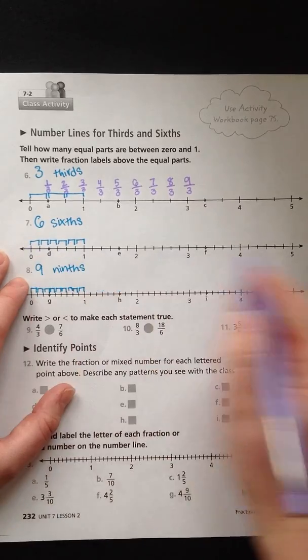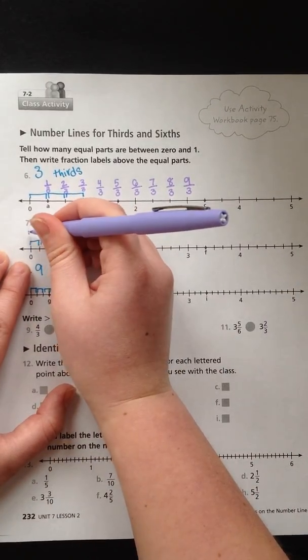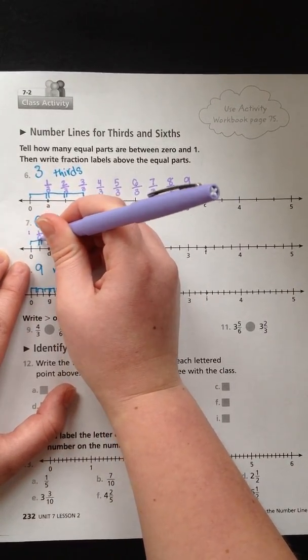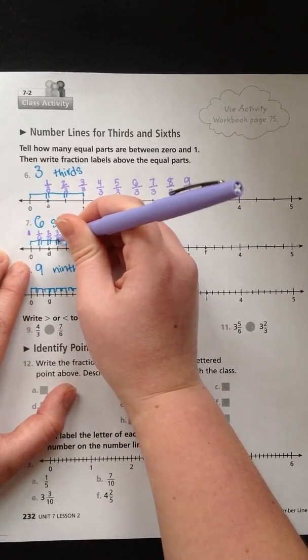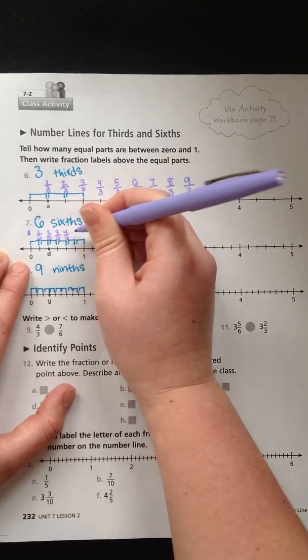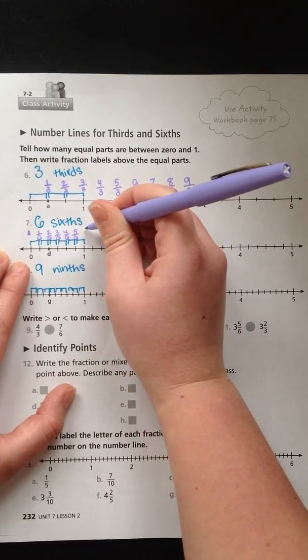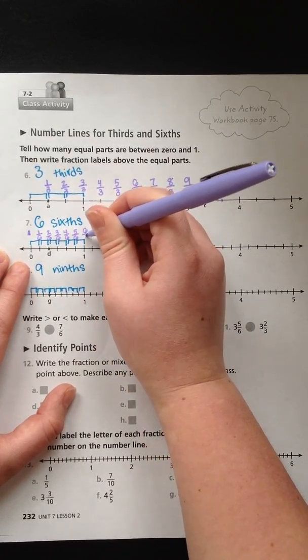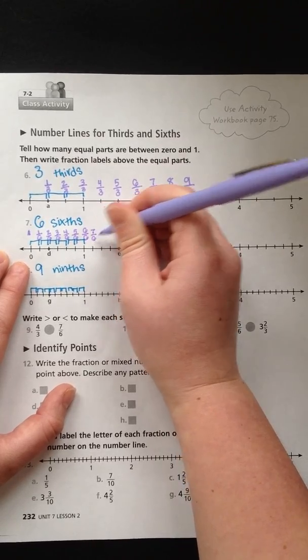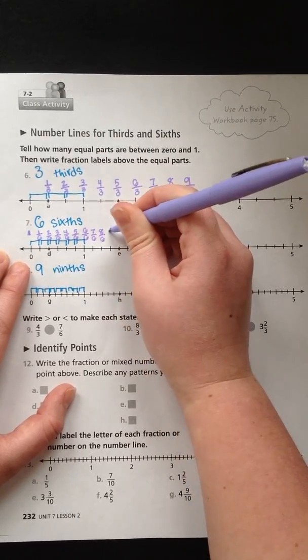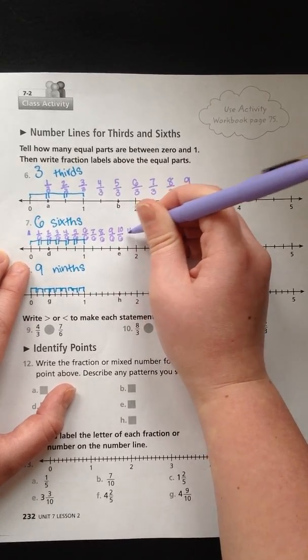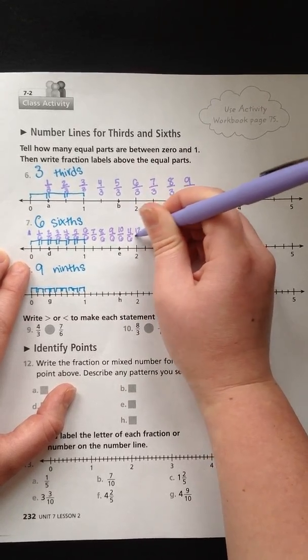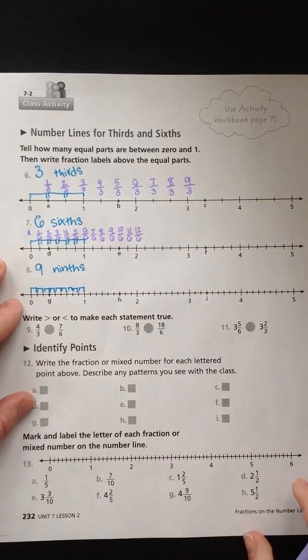All right, and then here for sixths, I have, oh, that's 0, but then the next one is 1/6, 2/6, 3/6, 4/6, 5/6, and 6/6, 7/6. I know this is kind of tedious, but in the long run, it helps you to answer the questions in the end. I think we're going to stop right there.